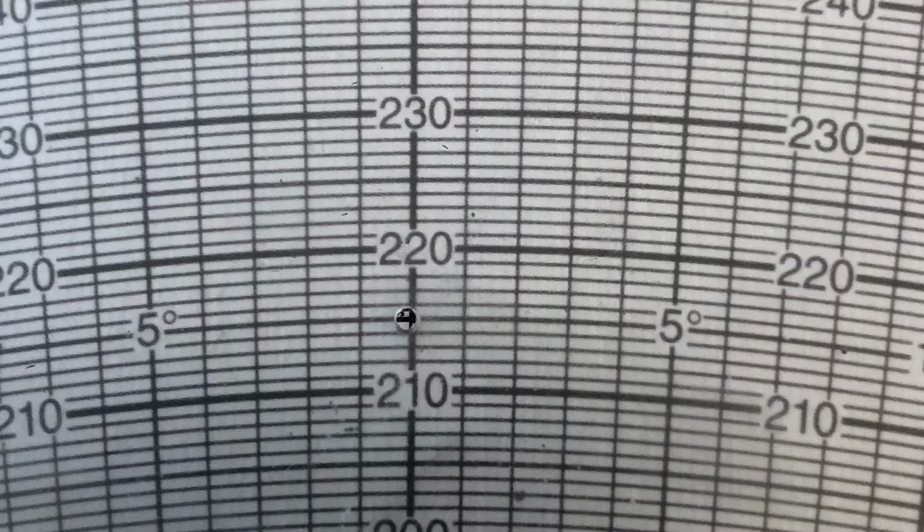When we come to the end of our solving, what is under our center point? Under our center point would be our ground speed. So we were told our ground speed is 215 knots. So we will slide until the center is over 215.